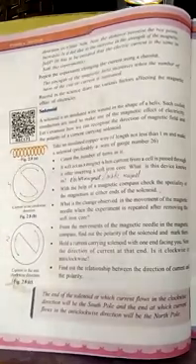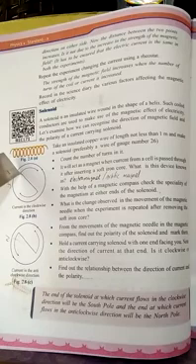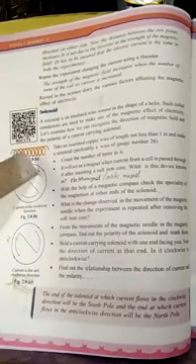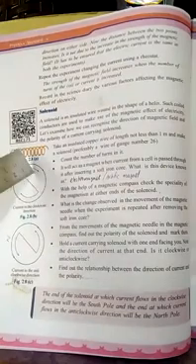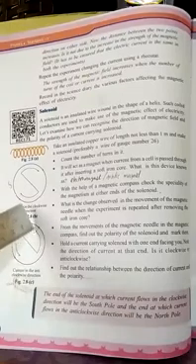If the current passes through the end of the solenoid in the clockwise direction, that end is the south pole of the solenoid. And you see the N written here.